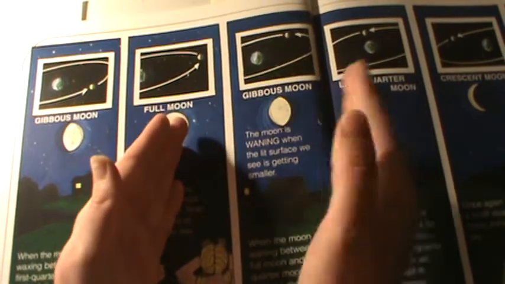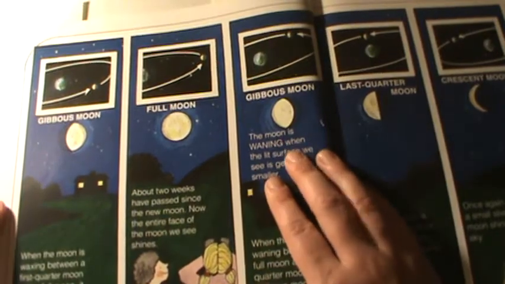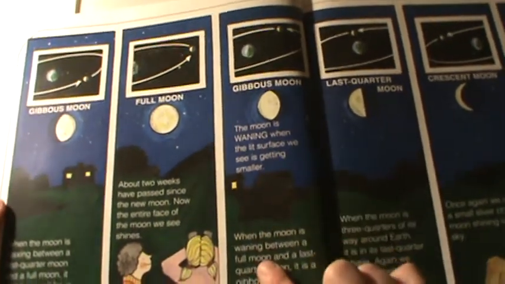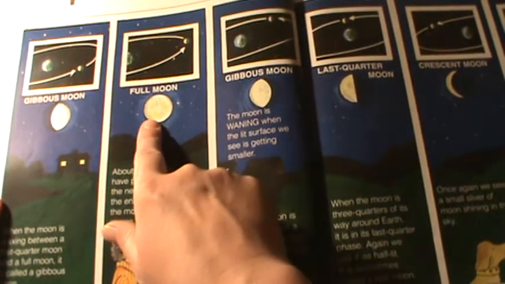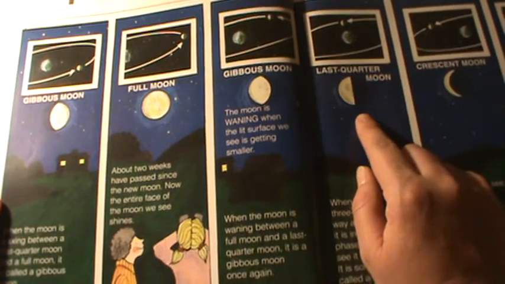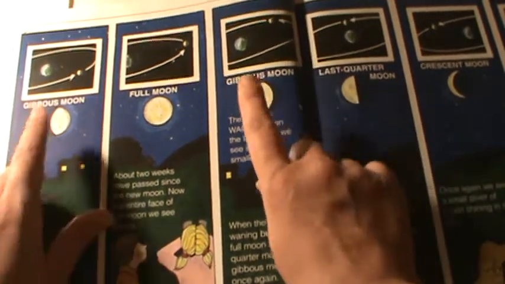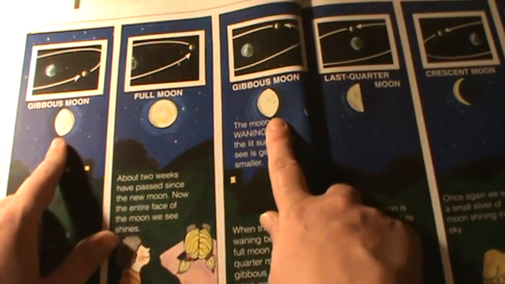So this is called waning, when it looks like it's getting smaller. The moon is waning when the lit surface we see is getting smaller. When the moon is waning between the full moon and the last quarter moon, it's a gibbous again. So explain the difference between these two gibbous moons.